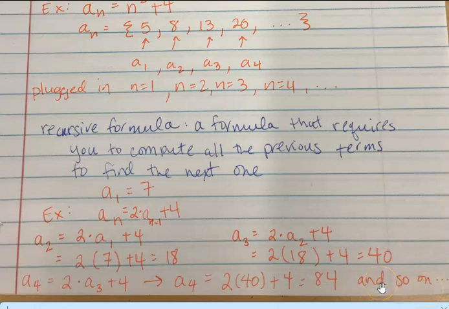If I tried to find the 10th term, I would plug in n equals 10 into this a sub n, and then here as well. So that would be a sub 10 is equal to 2 times a sub 9 plus 4. But there's no way for me to calculate that without actually figuring out a sub 9. But if I wanted to figure out a sub 9, I would need to know a sub 8. So there's no way for me to plug in n and get a term directly. So therefore, this is called a recursive formula. For now, this is it for these 2 pages on sequences.